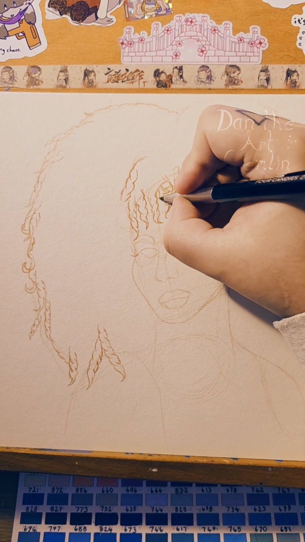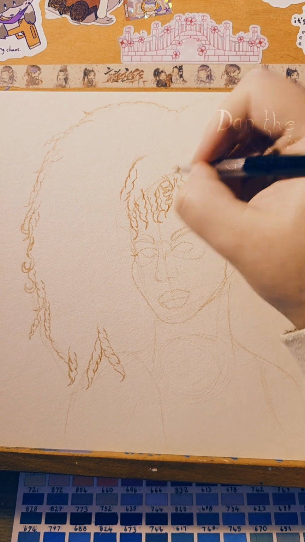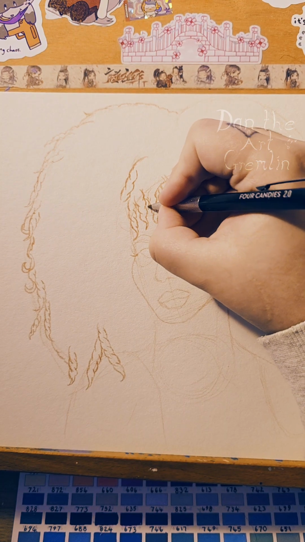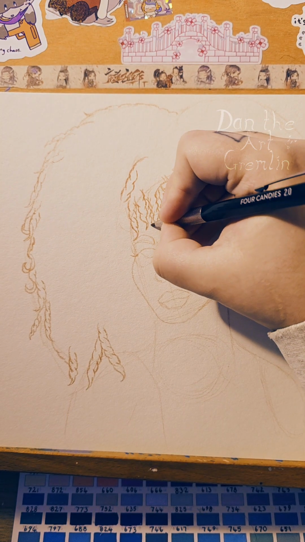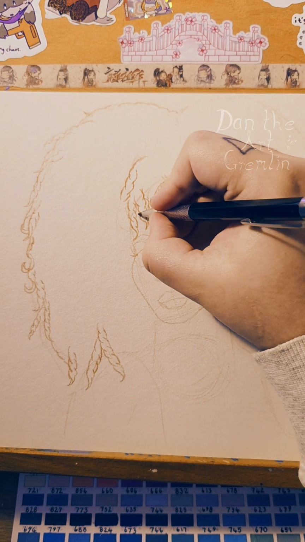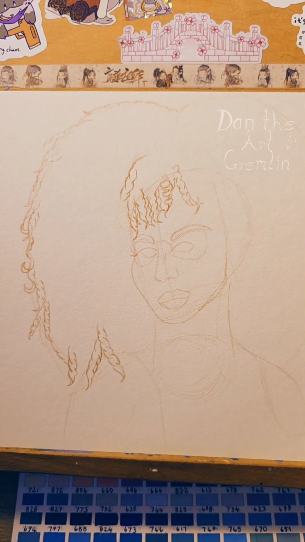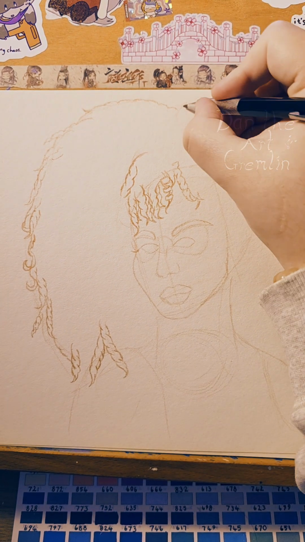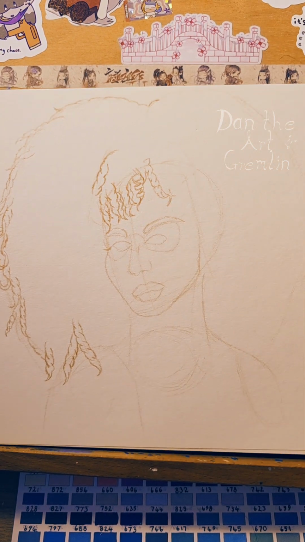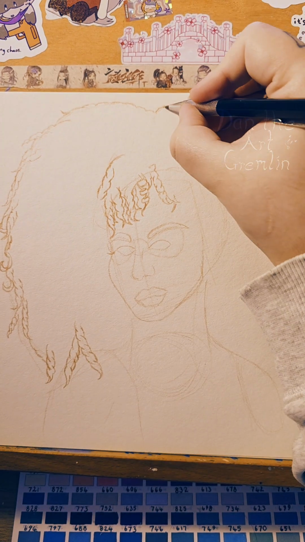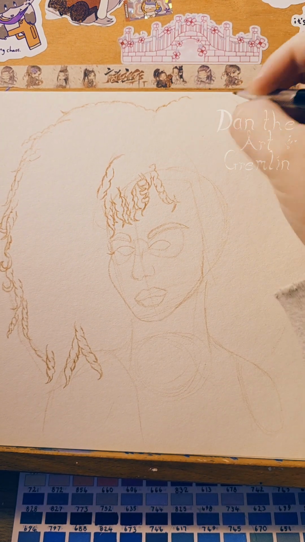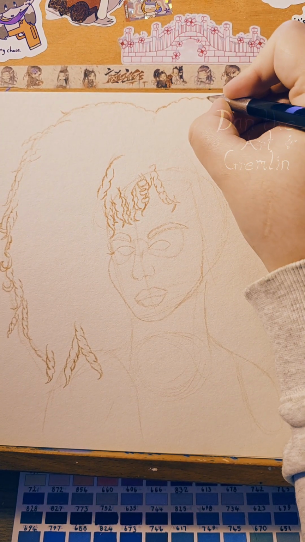Don't be afraid to layer stuff in with the fringe as well, just to bulk it up. But we're going to do that, and then we're going to repeat the process on the other side. So I'm going to speed this up for you folks.